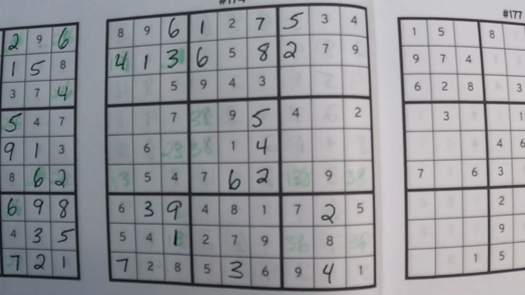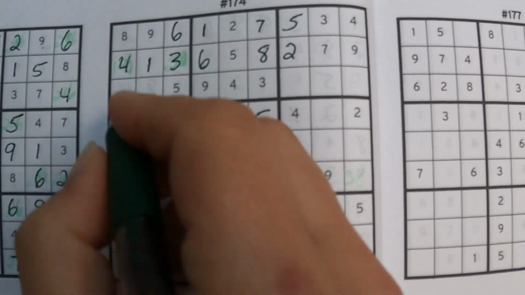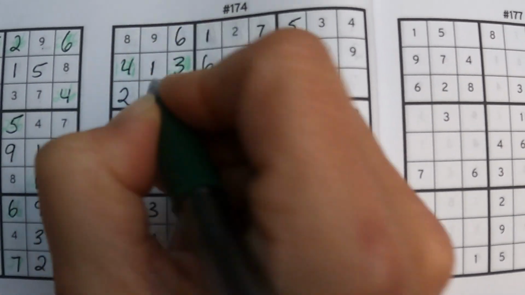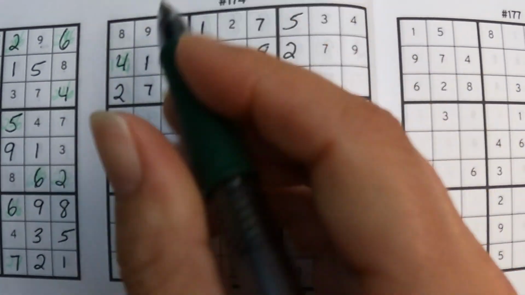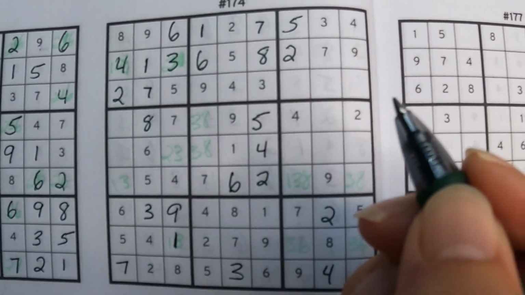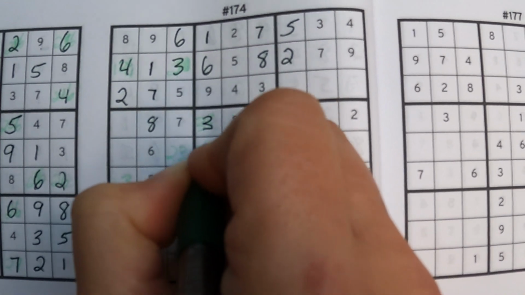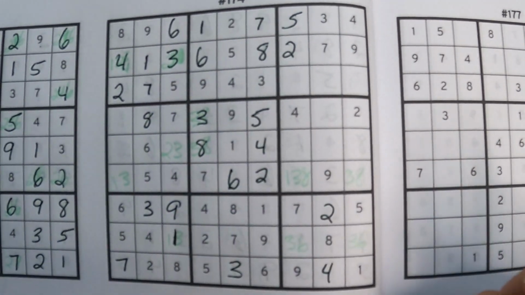For this box now, we're missing a 2 and a 7. We've got a 7 here, so 2, 7. For this column now, we're missing an 8. That 8 makes this our 3 and 8.